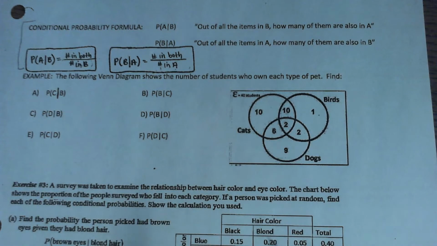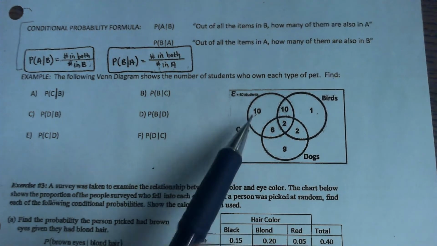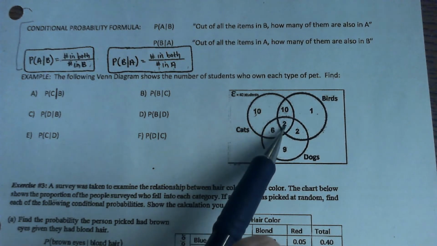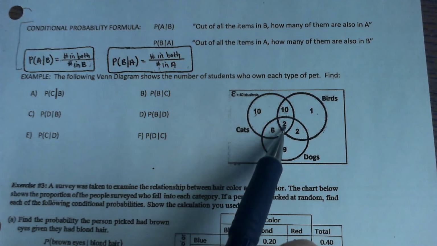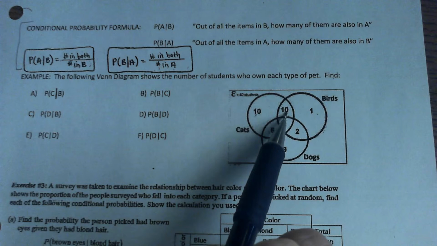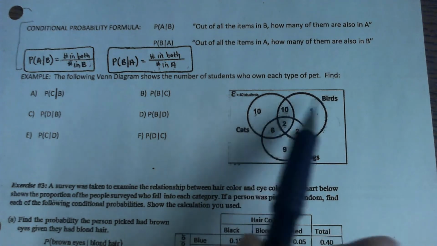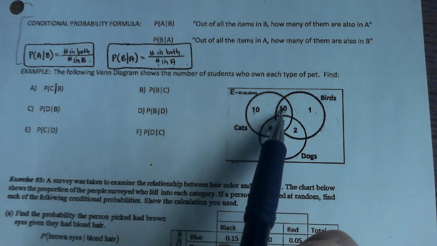So there are just overlaps, like we have people who own only cats. There's 10. These 6 own just a cat and a dog. These 2 own a cat, dog, and a bird. Yes, all 3 circles are overlapping there. And this 10 up here is just the overlap between birds and cats. So those 10 people own just a bird and a cat.